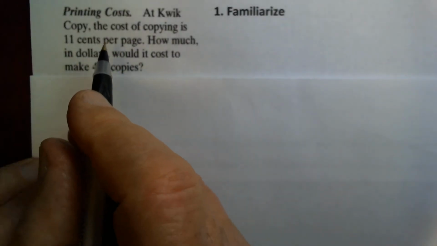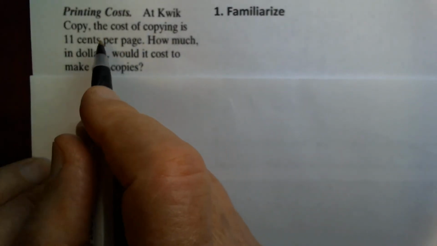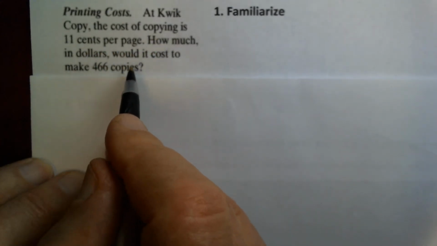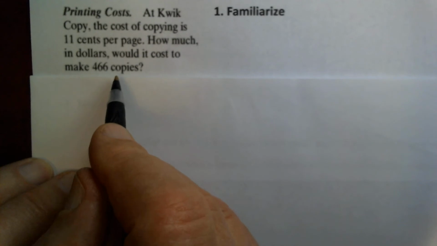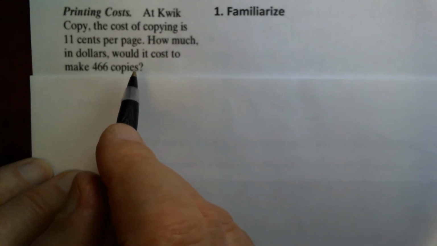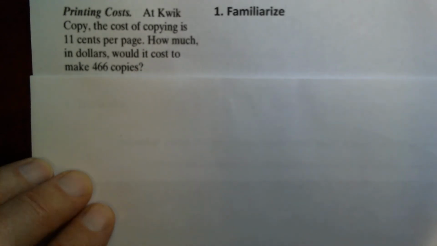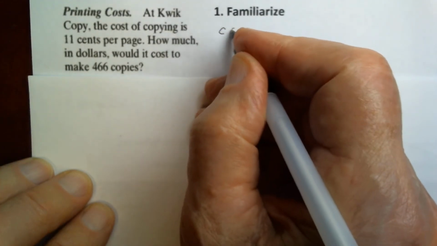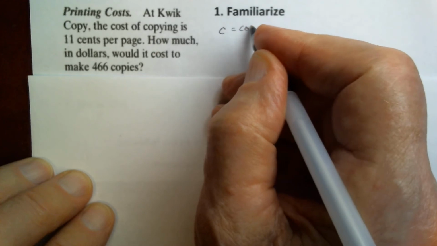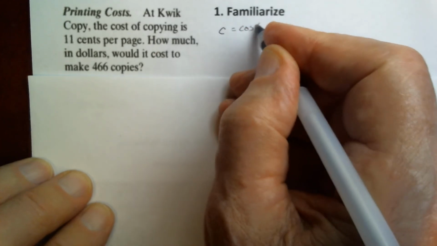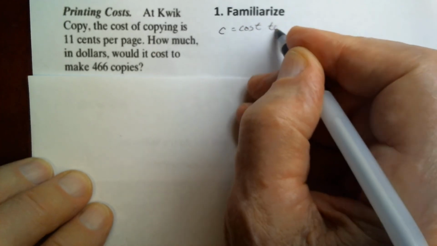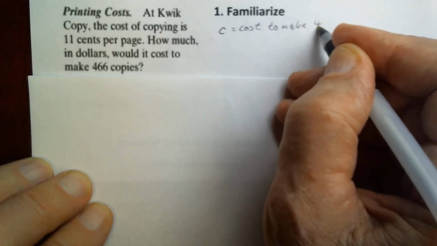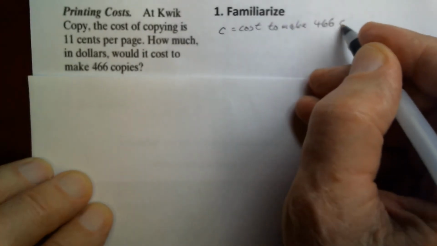In the next exercise, we're talking about printing cost. At Quick Copy, the cost of copying is 11 cents per page. How much in dollars would it cost to make 466 copies? Let's say that C is the cost to make 466 copies.